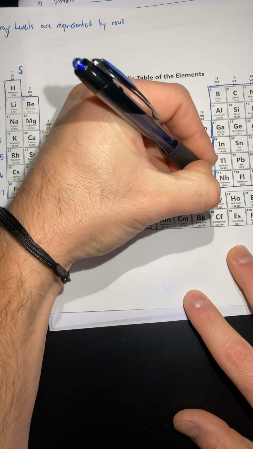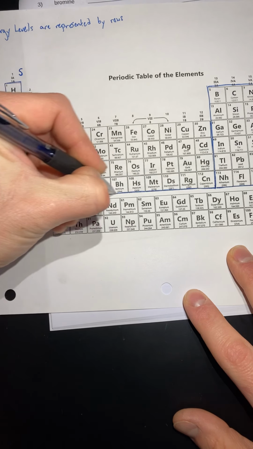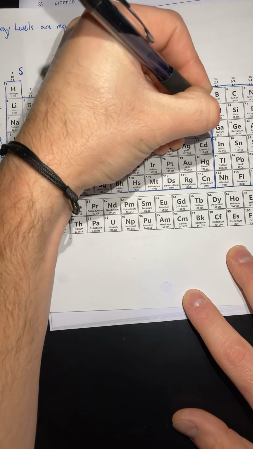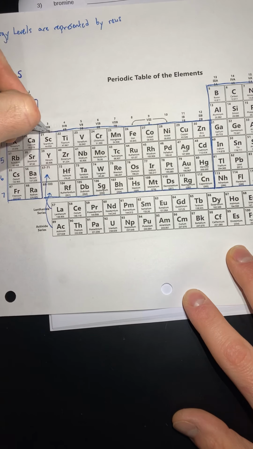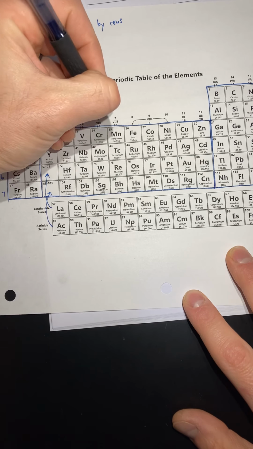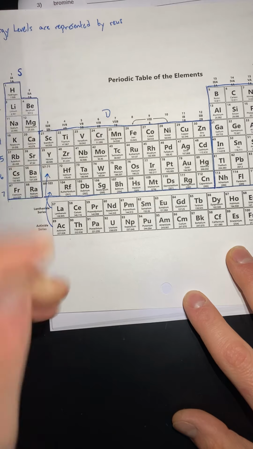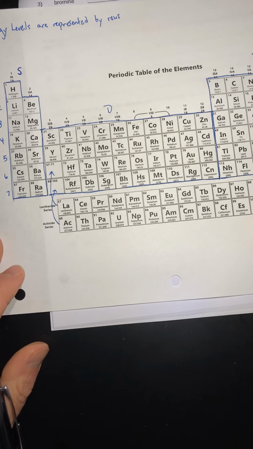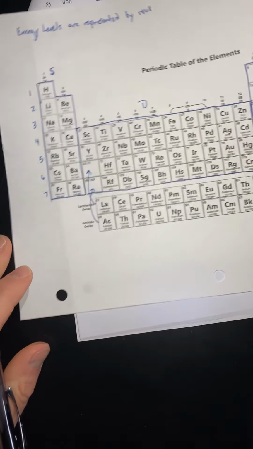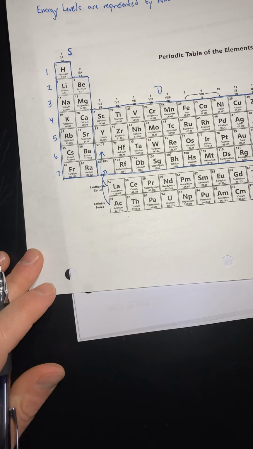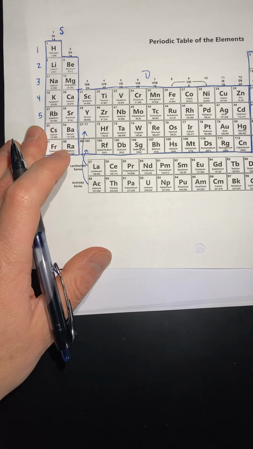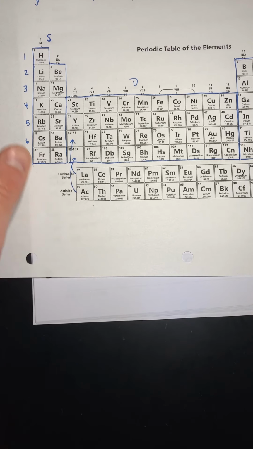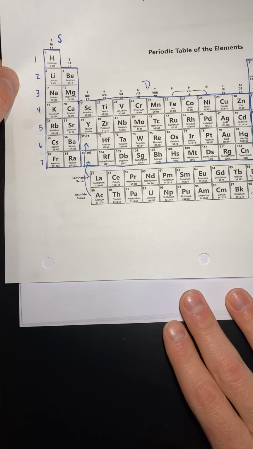This part right here in the middle, this represents your D sublevel. Oh, I know. Wait, so just all the other ones? All the ones in the middle section represents the D sublevel. Okay?